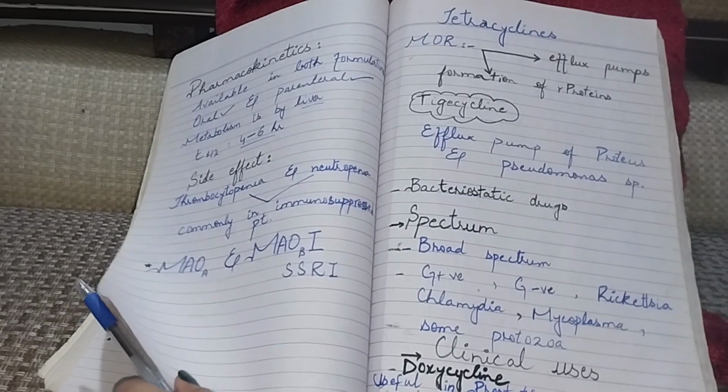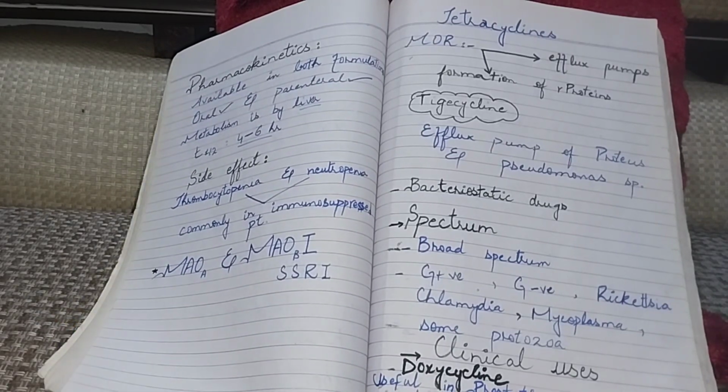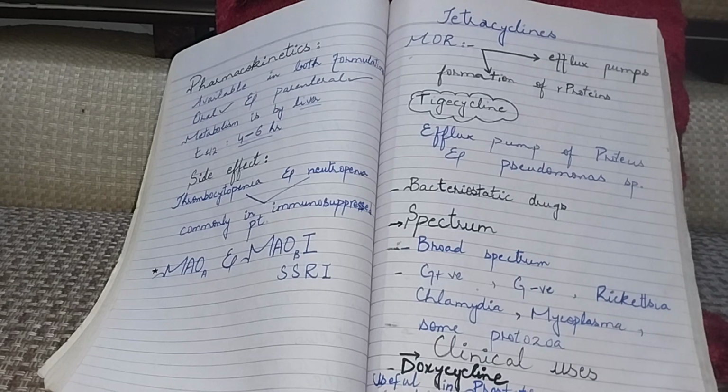So the mechanism of action of tetracyclines is that they bind to the 30S subunit and prevent binding of the incoming charged transfer RNA unit. We have already discussed all these steps in our previous video of bacterial protein synthesis inhibitors. Do you remember which step this is?